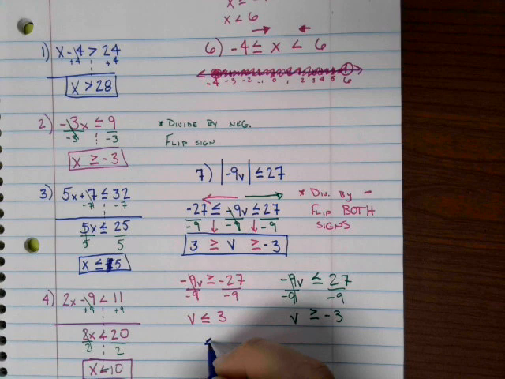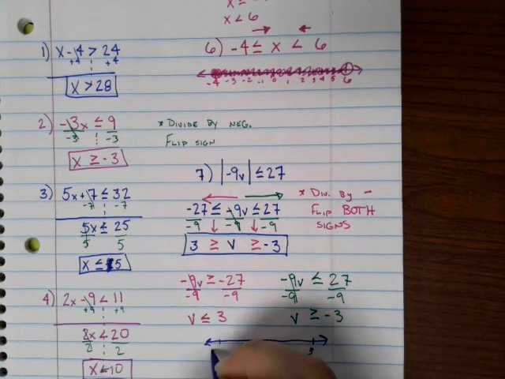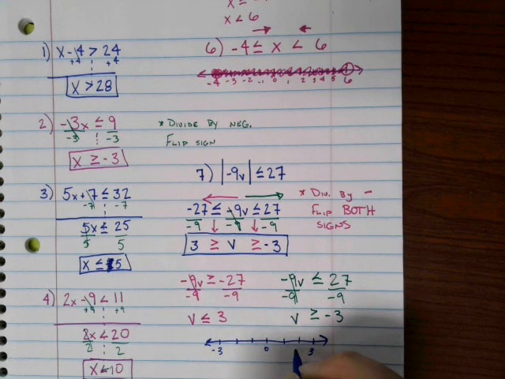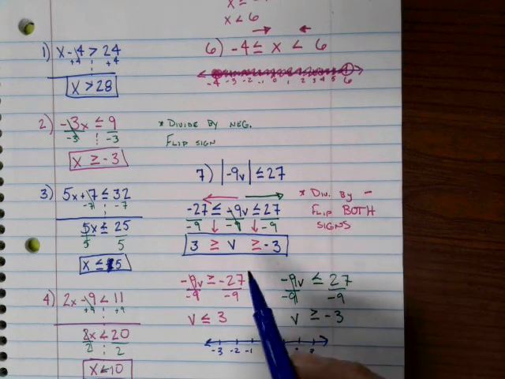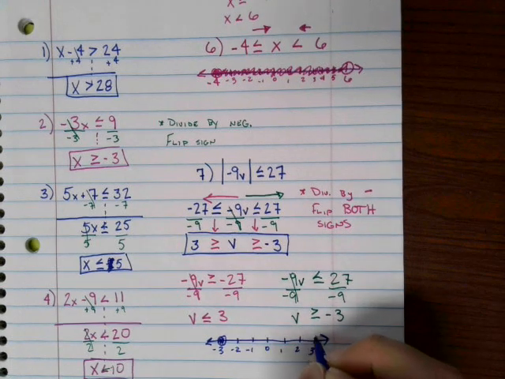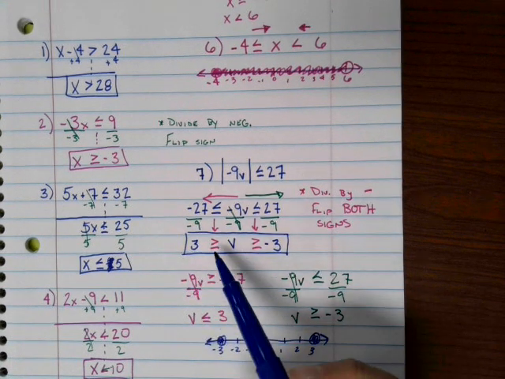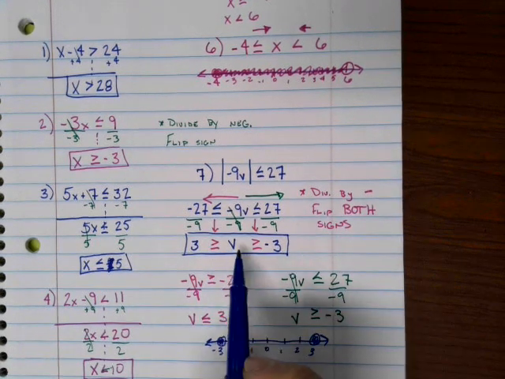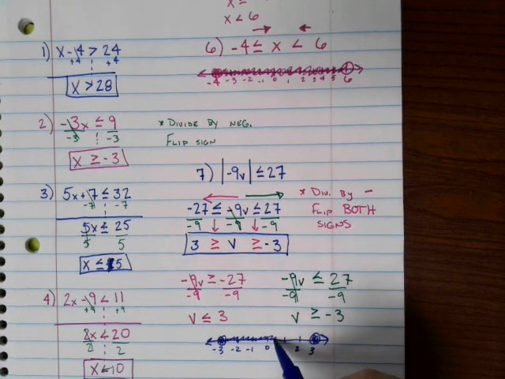And then when we graph, I'll put my 3, my -3, 2, 1, 0, 1, 2. And I have, since they're both equal to, they're going to be closed circles. Okay, so b is less than or equal to 3, so it's going to be less than 3, but it's greater than or equal to -3, which means we're going to shade in between.